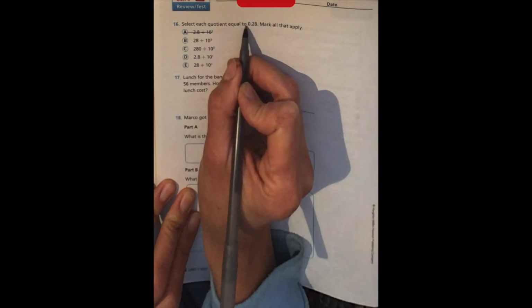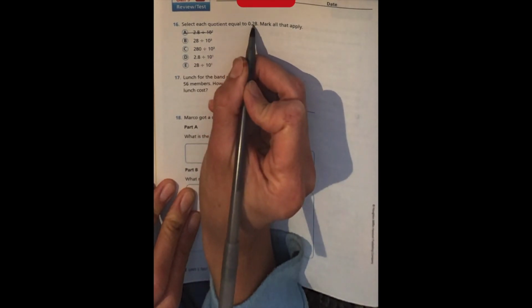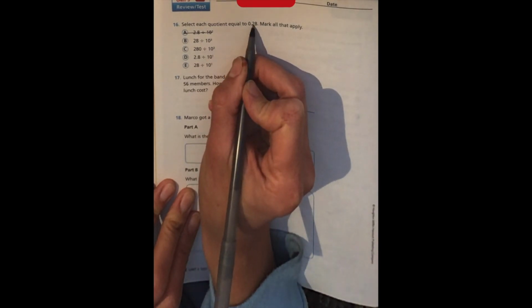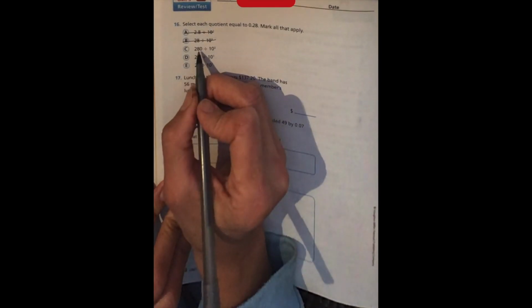I'm trying to move that 2. It's in the tens place, and I'm trying to move it to the tenths place over there. 1, 2 spots. So I would need 2 zeros. This is 3 zeros. That's too many. So that's out. Okay.